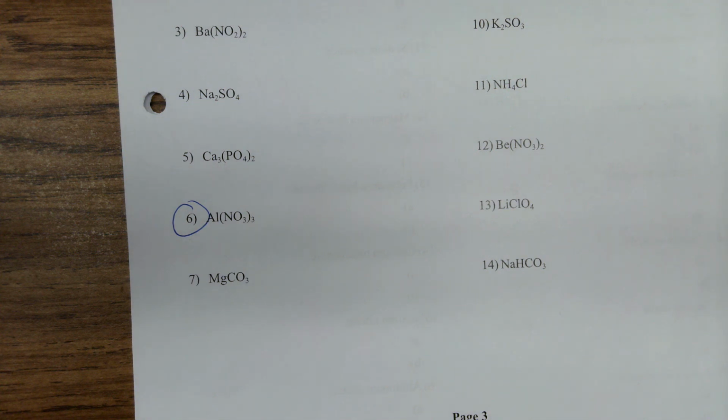I want you to know that the next time I see you, we will have the polyatomic matching quiz, where I chose 11 of them. I give you the name. You need to match it up to the formula. And you're going to be turning this packet in to me complete.